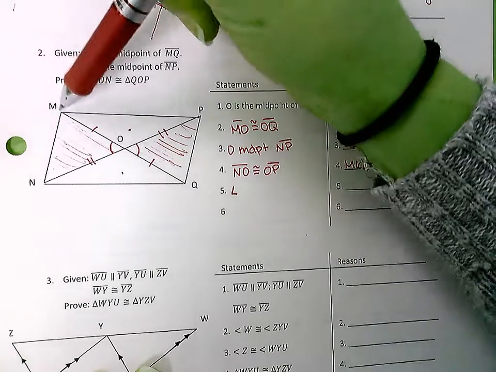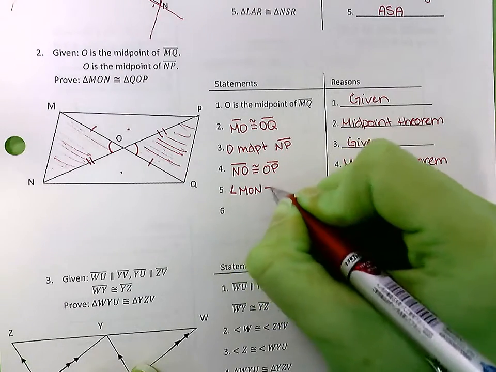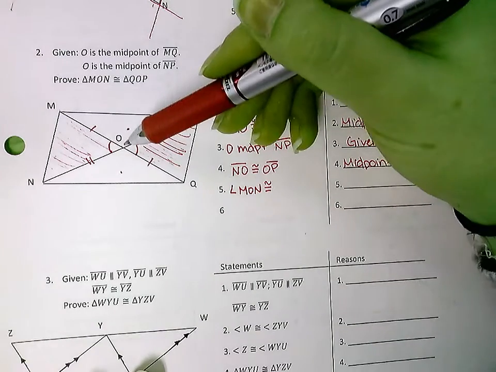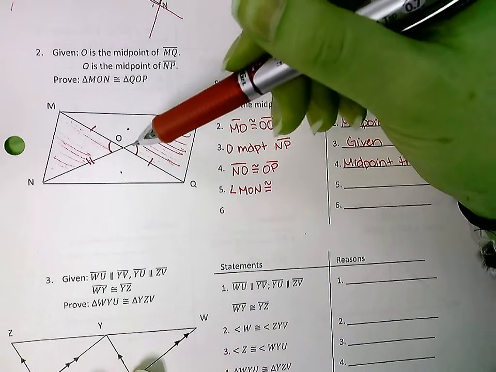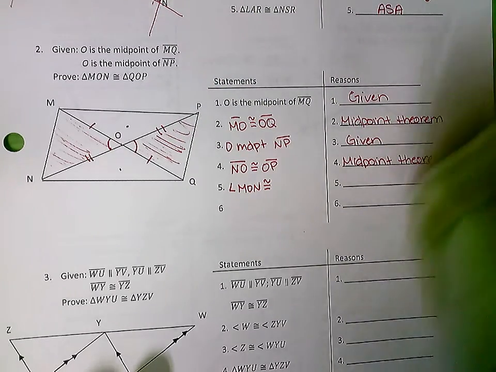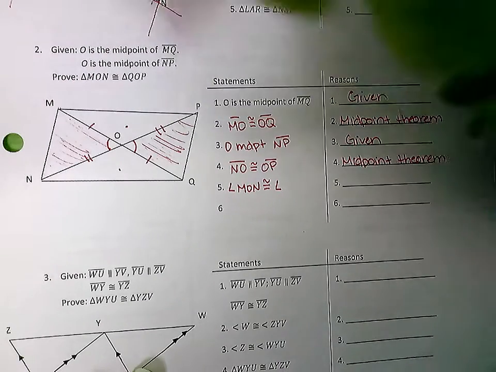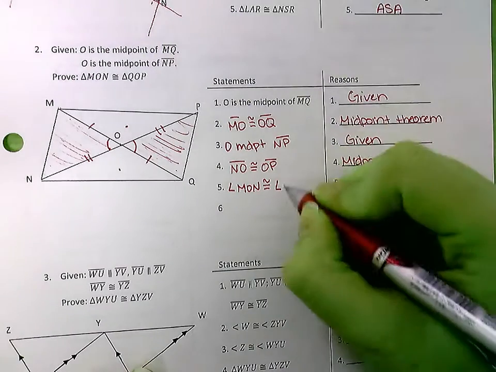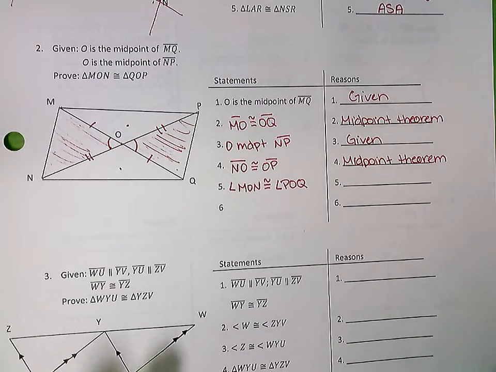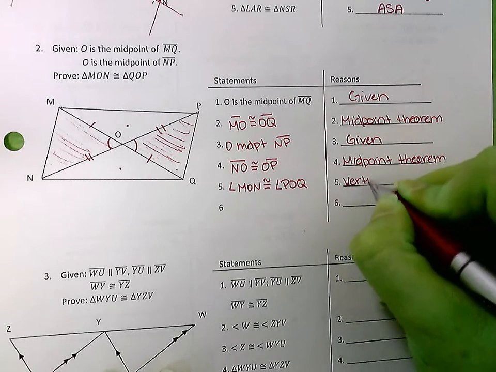So I have angle MON. Yes, you have to write out how to label your angle like that. You can't say angle O is congruent to angle O. Can't say that. O is the vertex of 4 different angles. So we have MON congruent to angle POQ, or QOP, doesn't matter. And again, those are vertical angles, so this is by the vertical angle theorem.